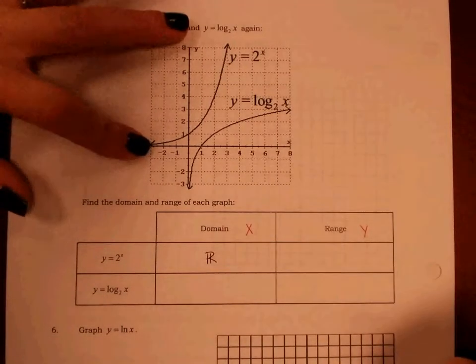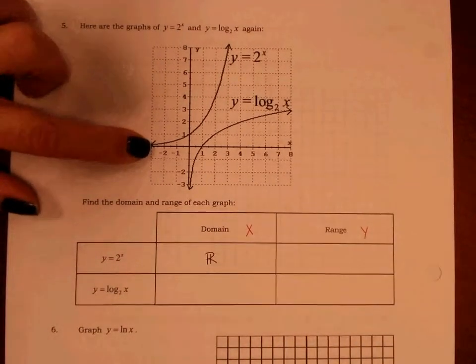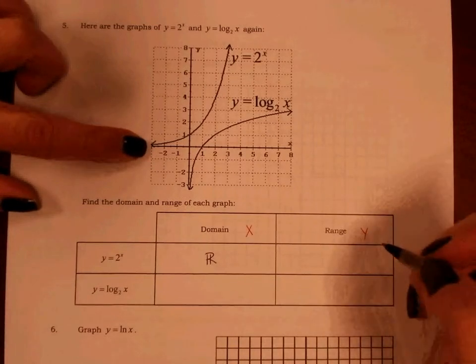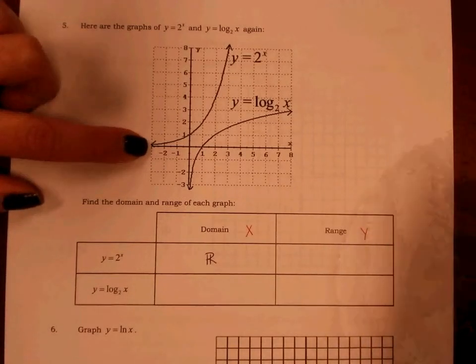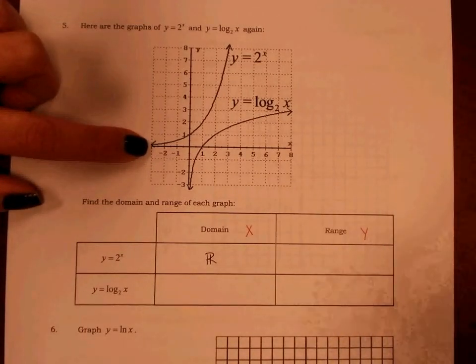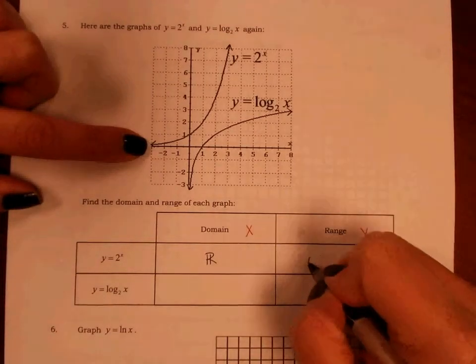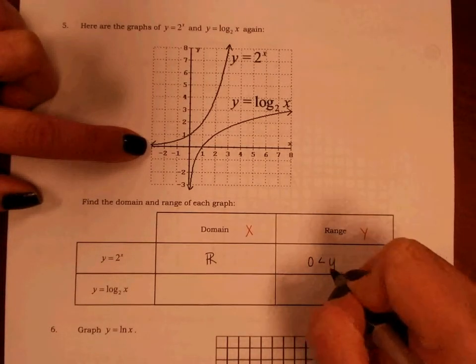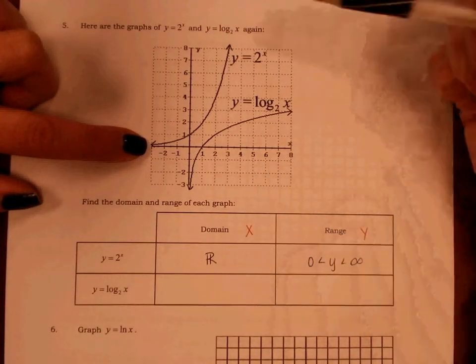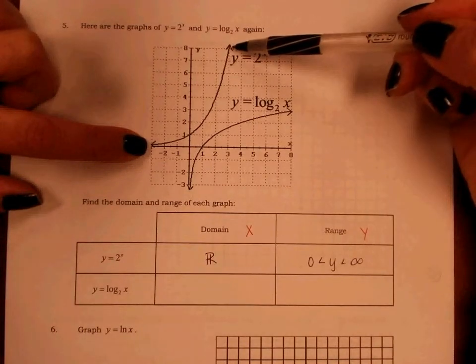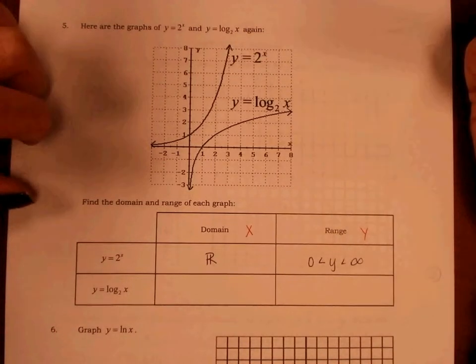The range, however, is a little different. It goes from the bottom to the top. We know the bottom hits y equals 0, or it doesn't hit, it gets really close to it. It's an asymptote. So it's going to start at 0 without touching it, but it's going to go all the way up to infinity. Folks, it's going to keep going up.